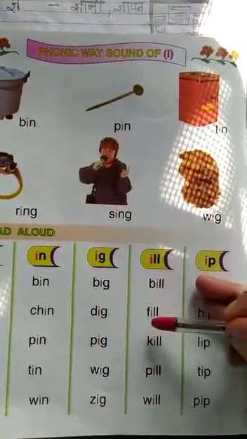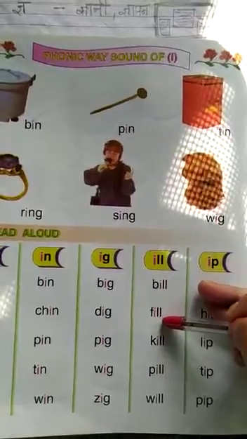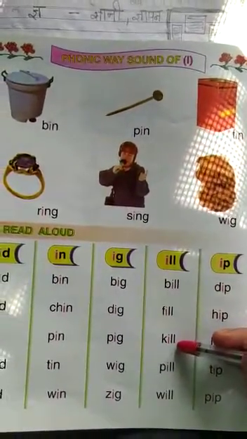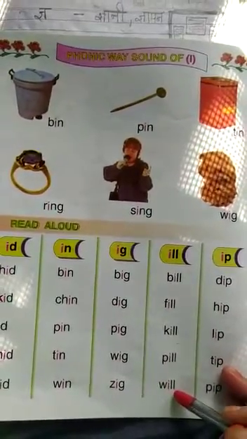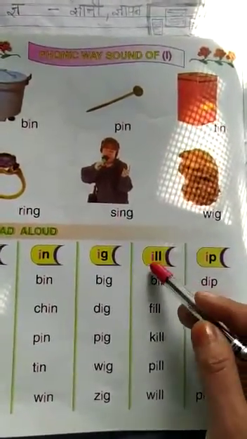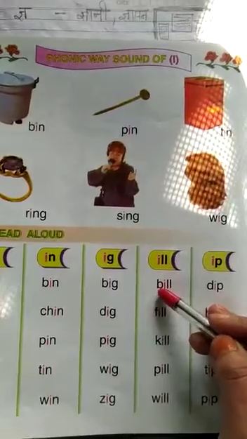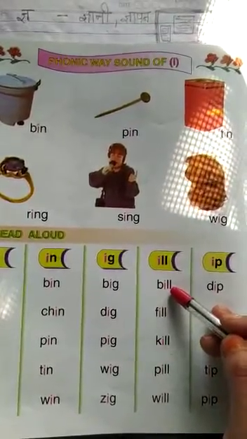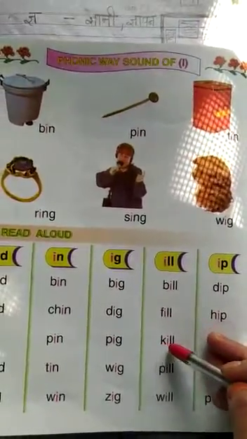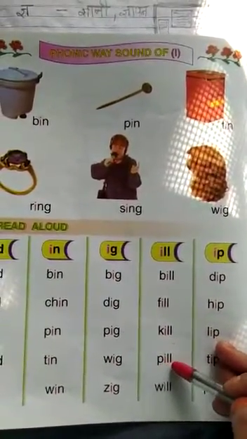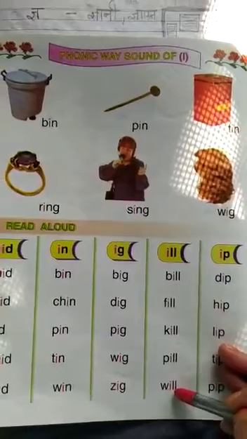So I-double-L, ill. B-I-double-L, bill. F-I-double-L, fill. K-I-double-L, kill. P-I-double-L, pill. W-I-double-L, will. Right? So B says B, B-I-double-L, bill. F-I-double-L, fill. K-I-double-L, kill. P-I-double-L, pill. W-I-double-L, will.